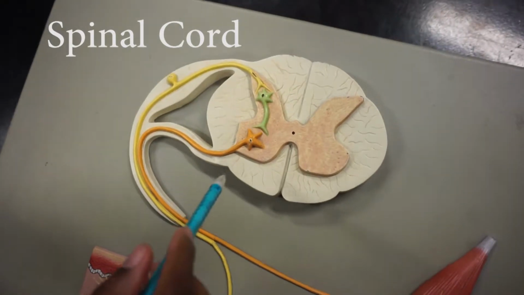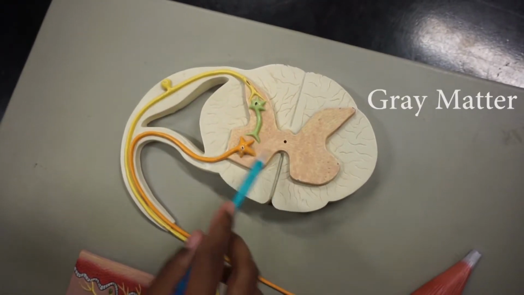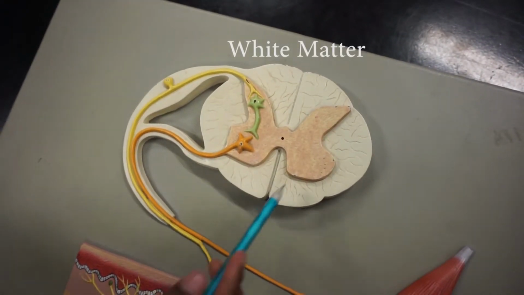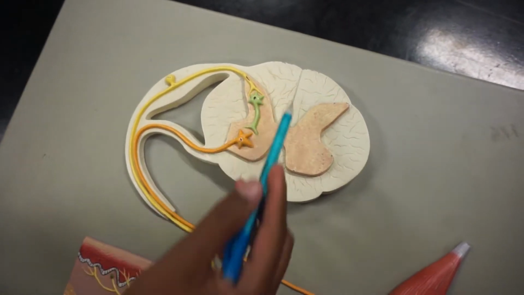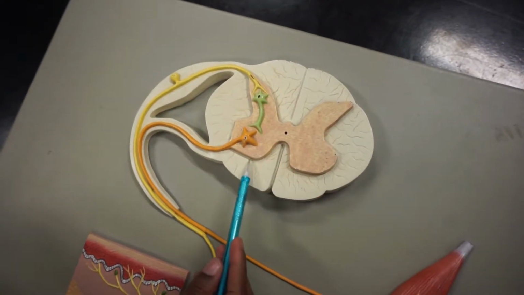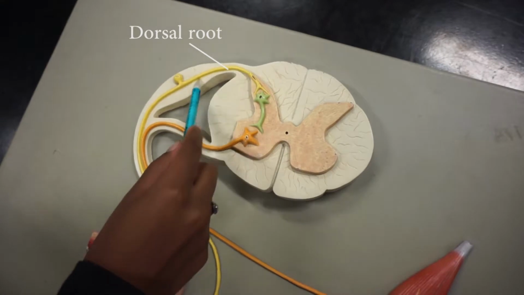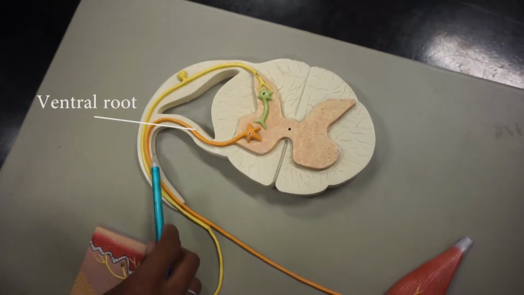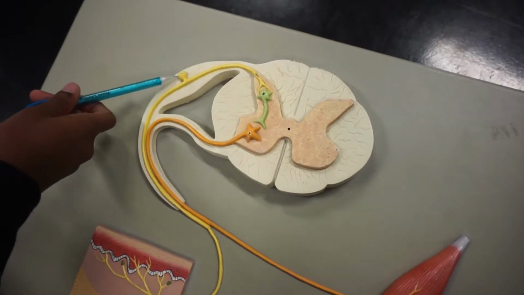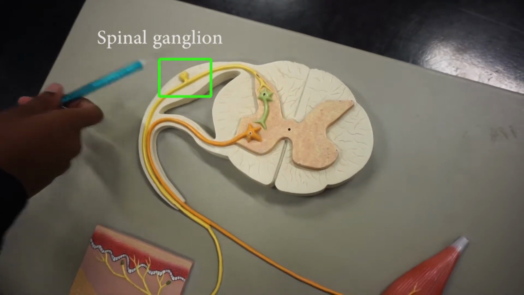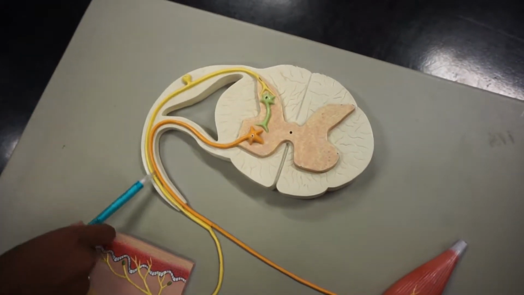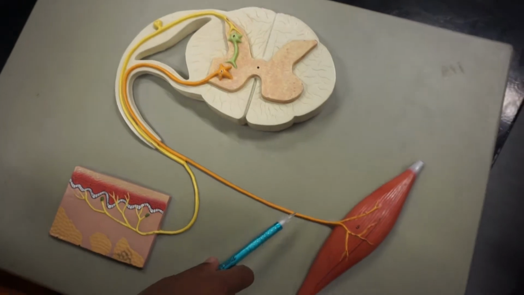Here we have the spinal cord. Here, this part is the gray matter. This is the white matter. This is the posterior horn. Down here is the anterior horn. Here we have the dorsal root and the ventral root. And this is the dorsal root ganglia, which is a bunch of nerve bodies, and they come together to form the spinal nerve.